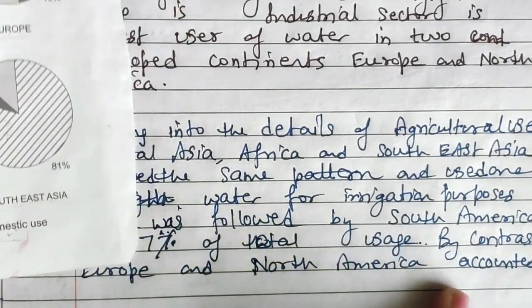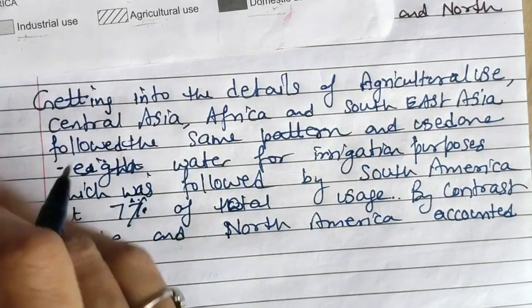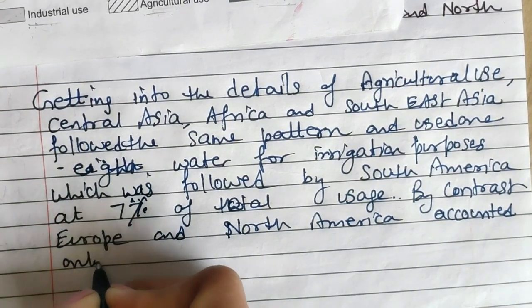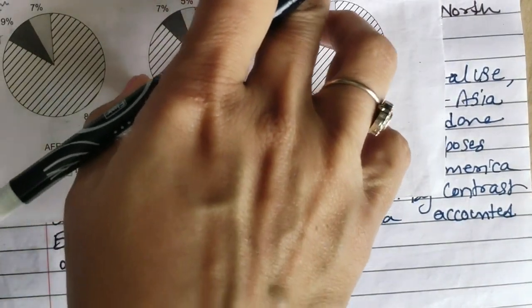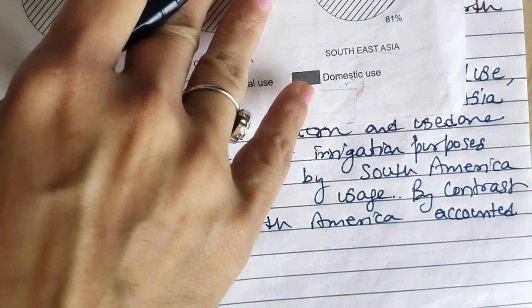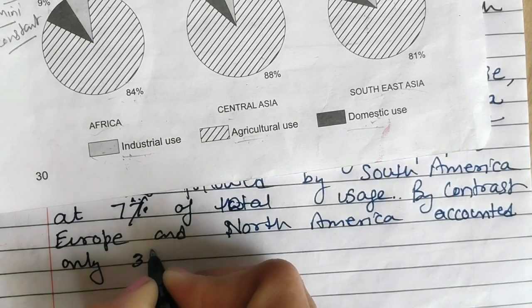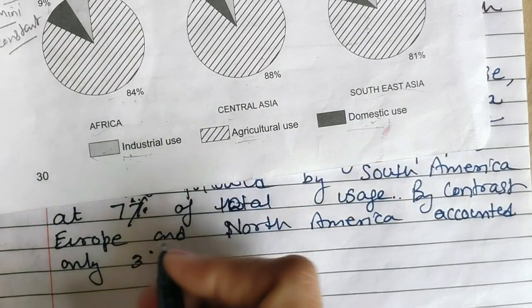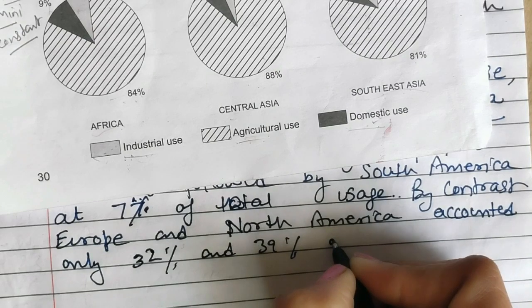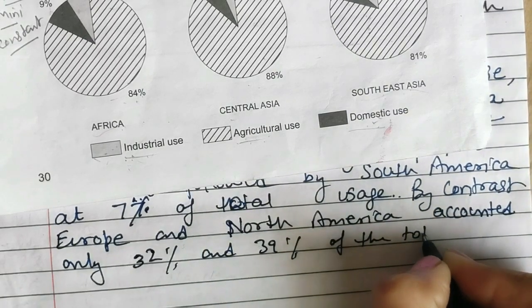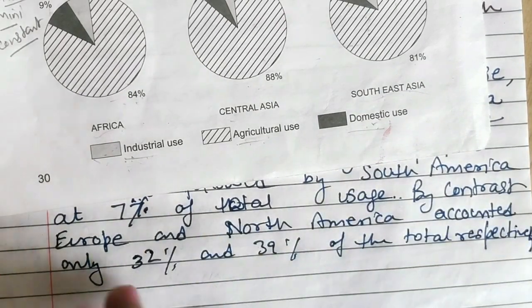By contrast, Europe and North America accounted for only, how much, Europe is 32% and 39% of the total respectively, okay, respectively.